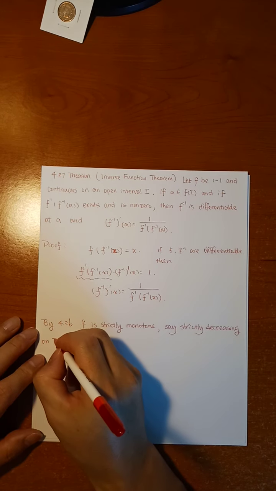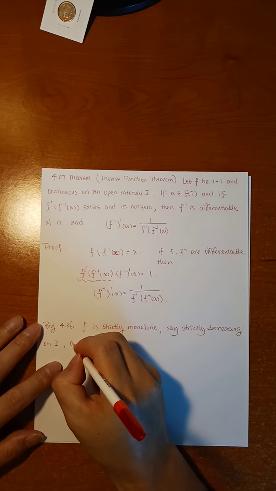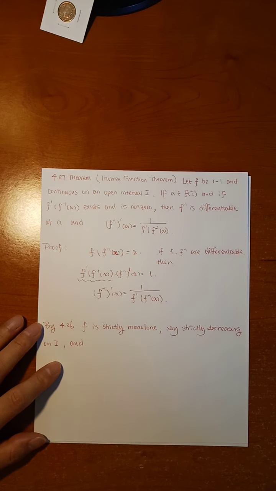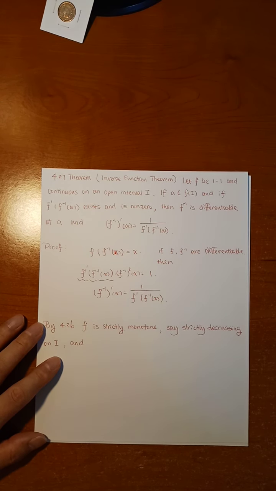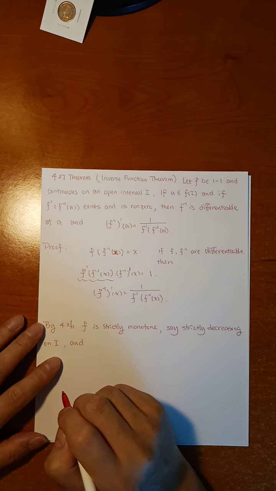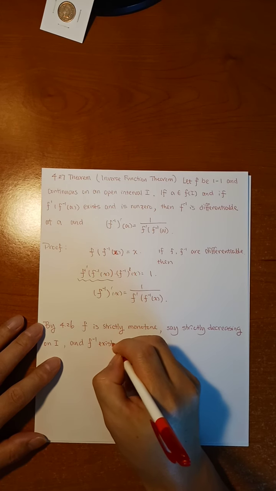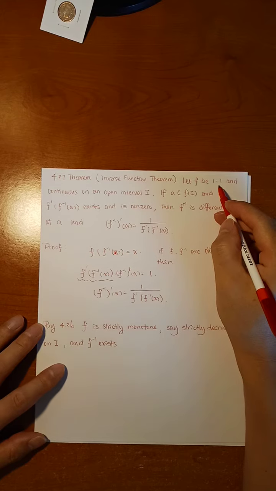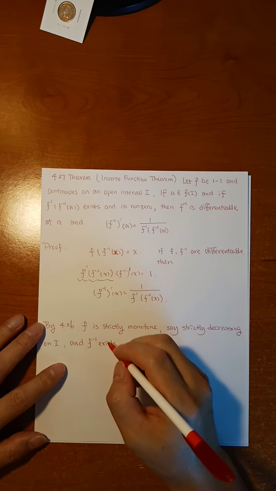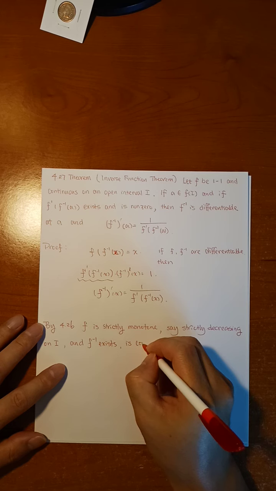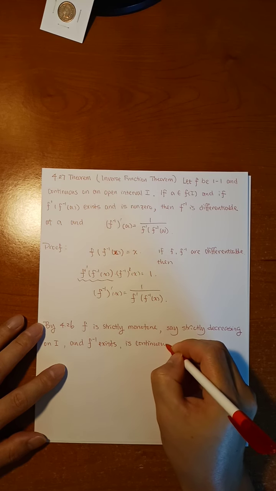On this open interval I, and this time it's an open interval. And then we also know that by the same theorem, 4.26, f inverse is also continuous and strictly monotone, with the same monotonicity: increasing f gives increasing f inverse, decreasing f gives decreasing f inverse. So f inverse exists. The existence of f inverse comes from one-to-one. It does not come from other things. It's continuous.